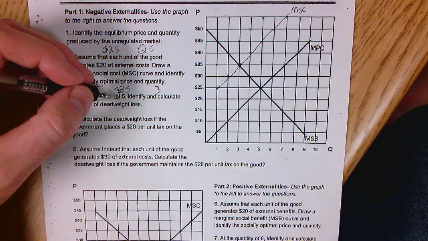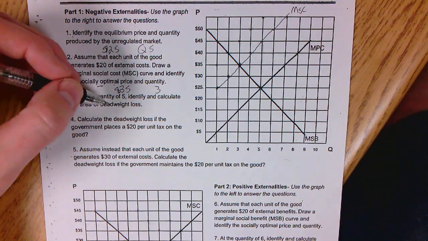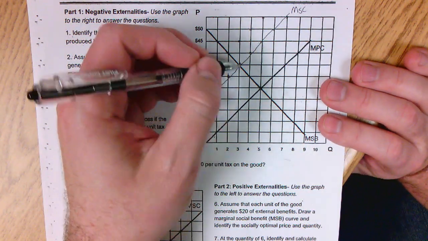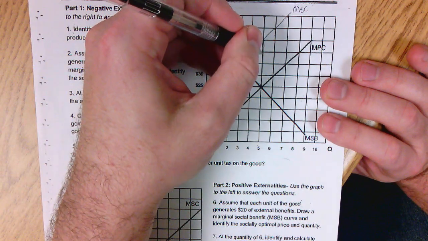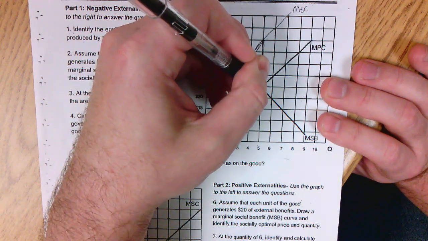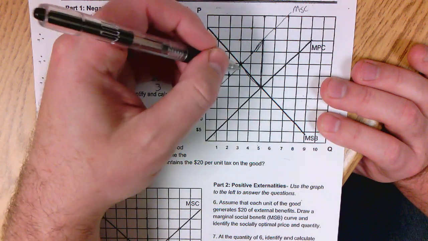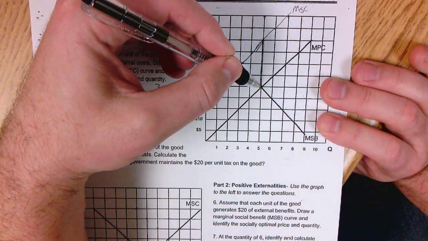At the quantity of 5, identify and calculate the area of the dead weight loss. All right, so if society wants us to produce 3, but we're currently producing 5, this area right here, the distance between these two, would represent our dead weight loss. And we'll measure this dead weight loss the same way that we always have, half of the base times the height. So the height is the 45 minus 25, so that's 20.